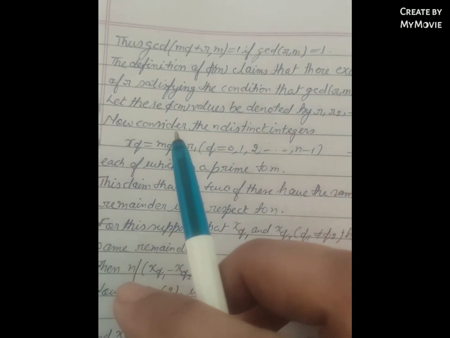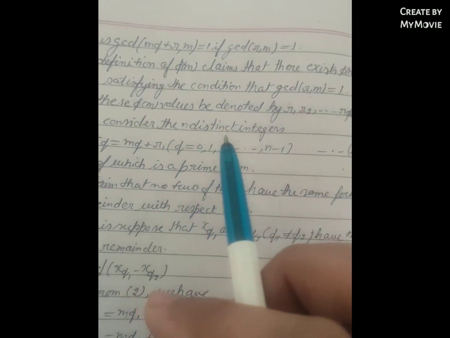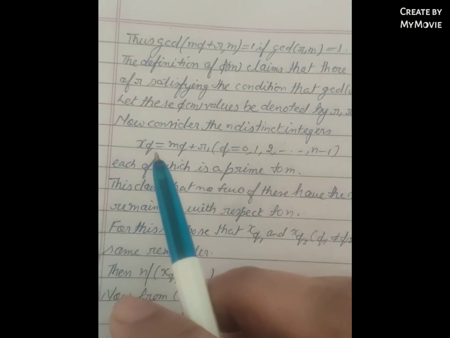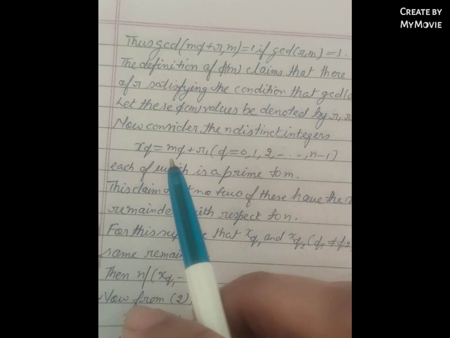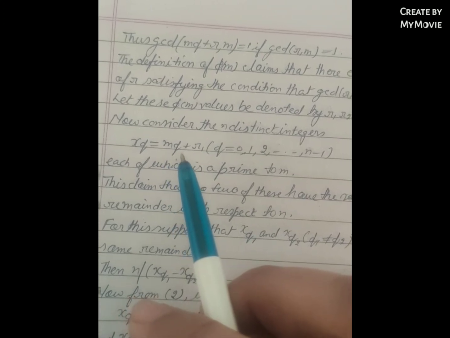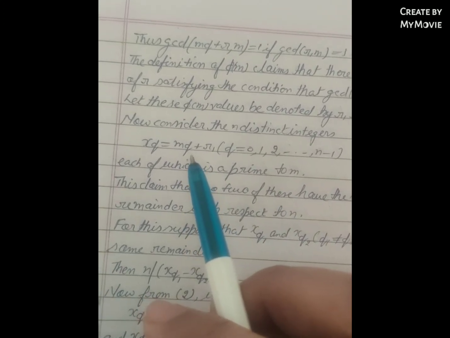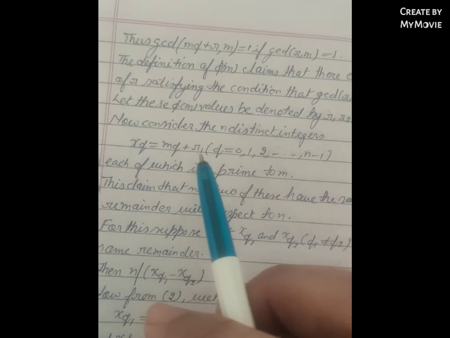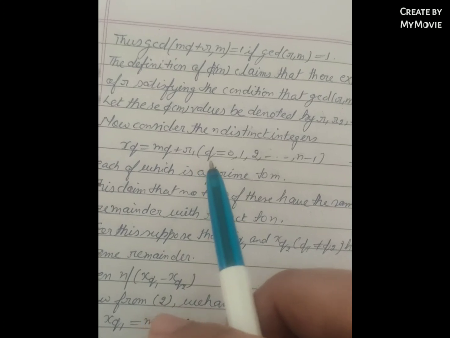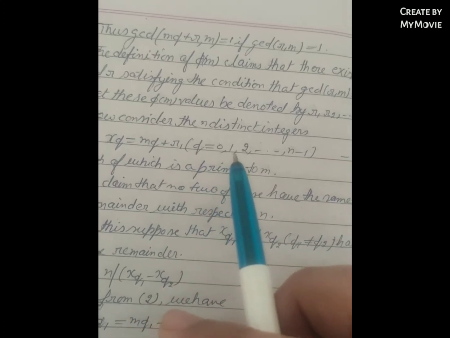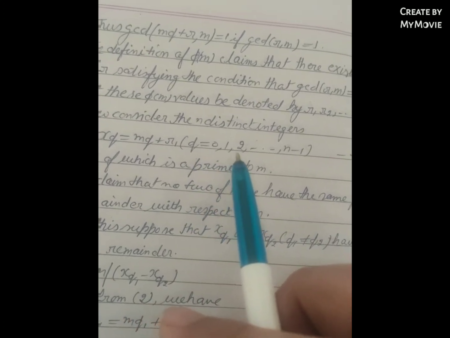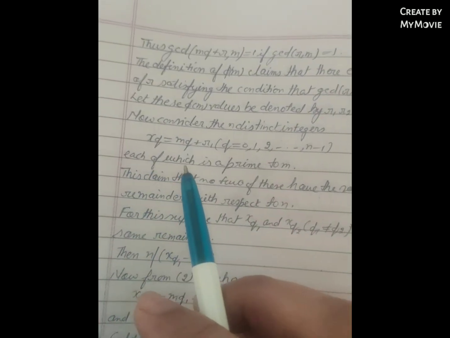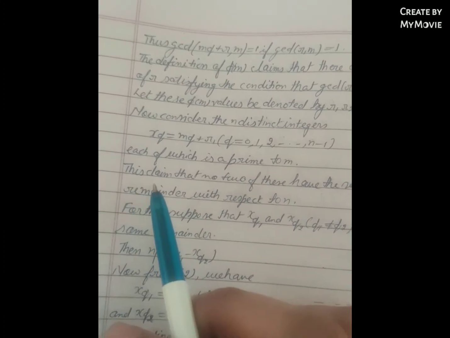Now consider the n distinct integers x_q is equal to mq plus r1, where q is 0, 1, 2, and so on up to n minus 1, equation 2, each of which is prime to m.